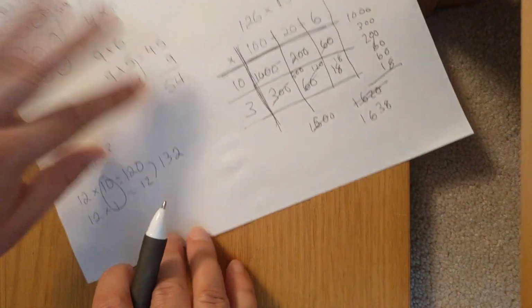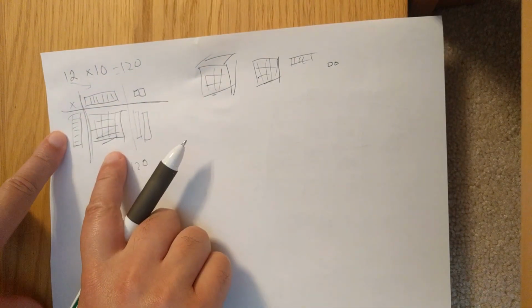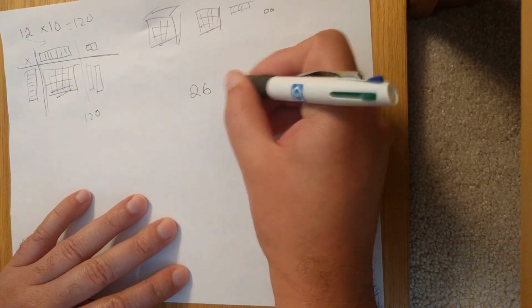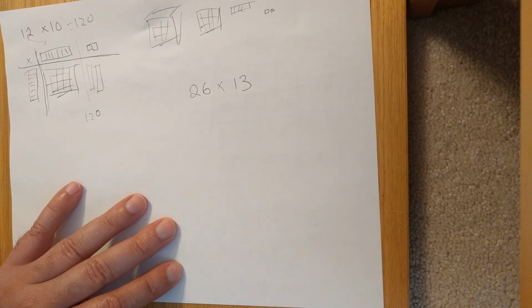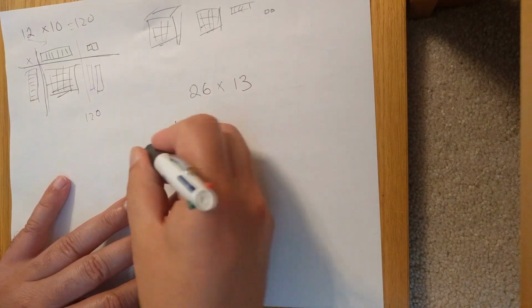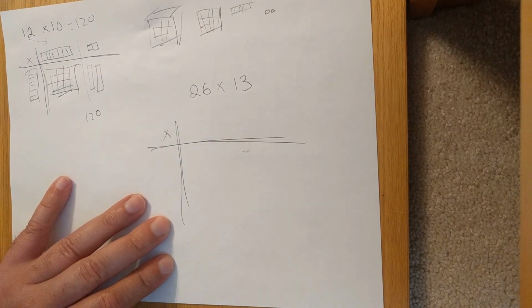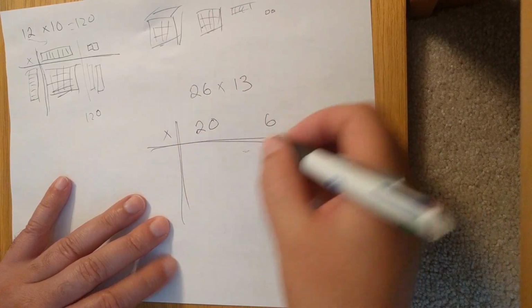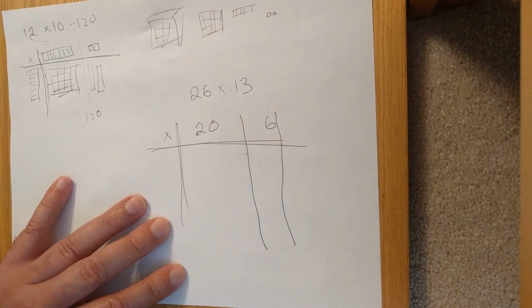And then here's my personal favorite. So you take the array, and you take this area model, and you kind of combine them. So let's do, I don't know, let's do 26 times 13. So now I'm going to do this hybrid, this combination model. And here's what I mean by that. So I'm going to make my array, and I'm going to say I'm multiplying, and I'm going to use my 20. I'm going to write 20 here, and I'm going to write 6 here. And I'm going to leave a lot of space for my 20 and a smaller space for my 6.